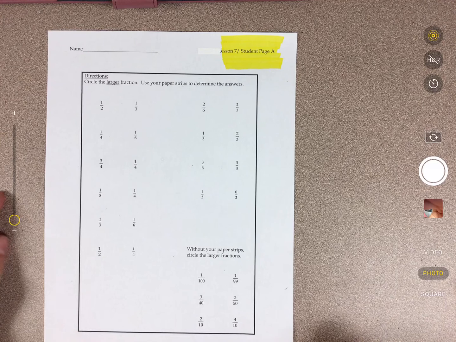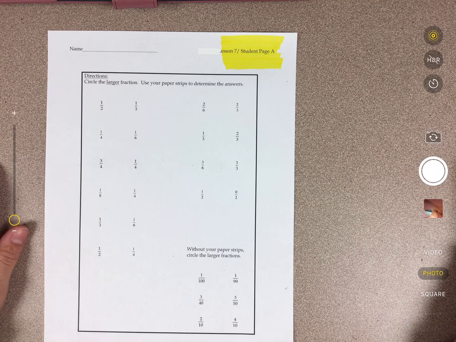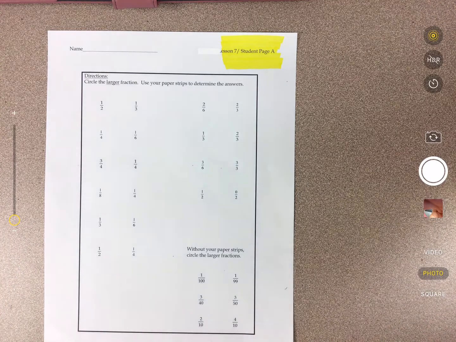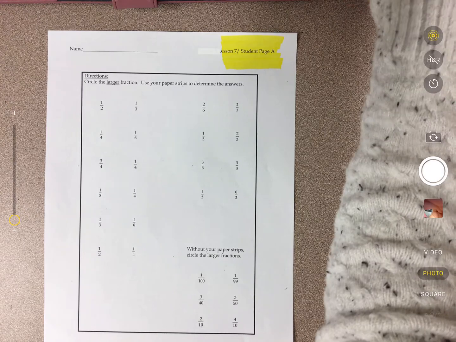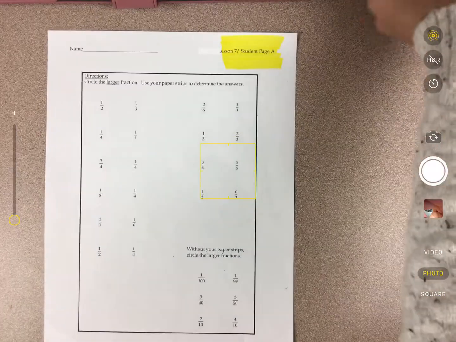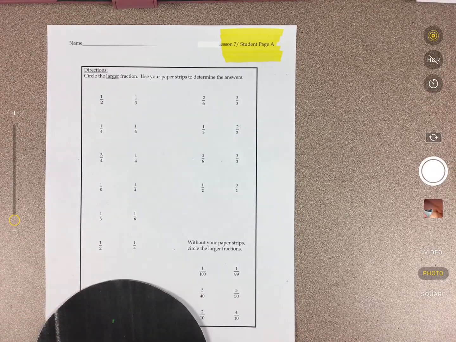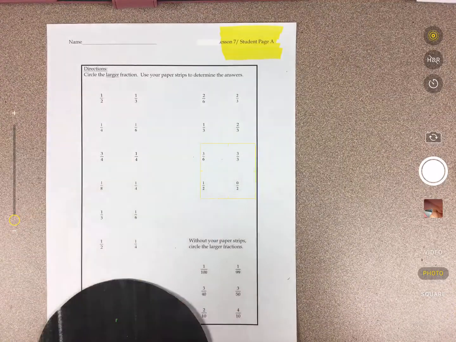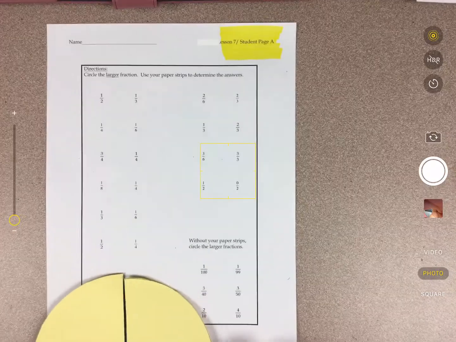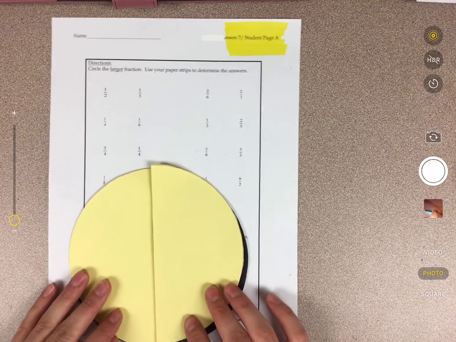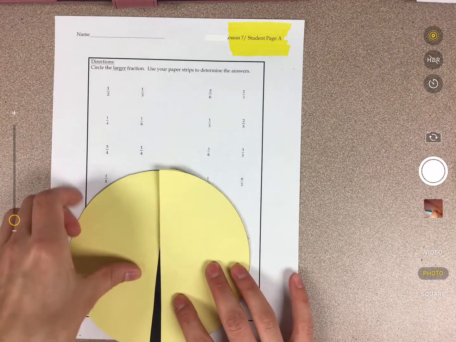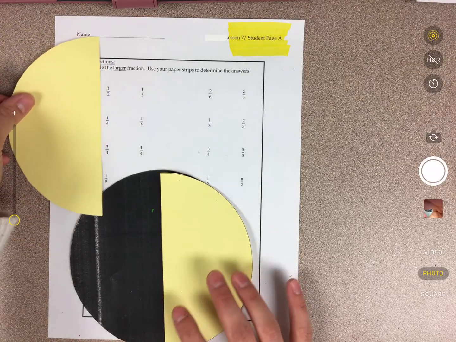So if you look at 1/2 and 1/3, do you know which fraction is bigger? It's okay if you don't. So what you need to do is you need to get your black circle, and you need to show 1/2 and 1/3. But how are you going to do that? Remember, to show 1/2, we need 2 pieces because that's 1/2. The bottom number is 2, so we need 2 pieces. And we only need 1 of the 2 pieces. So I'm going to show 1/2 right here.